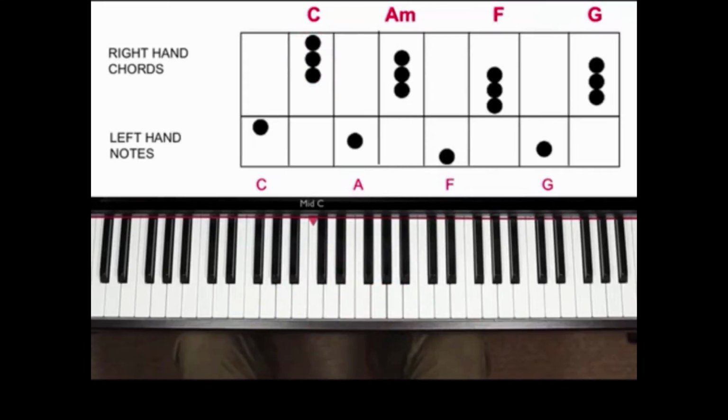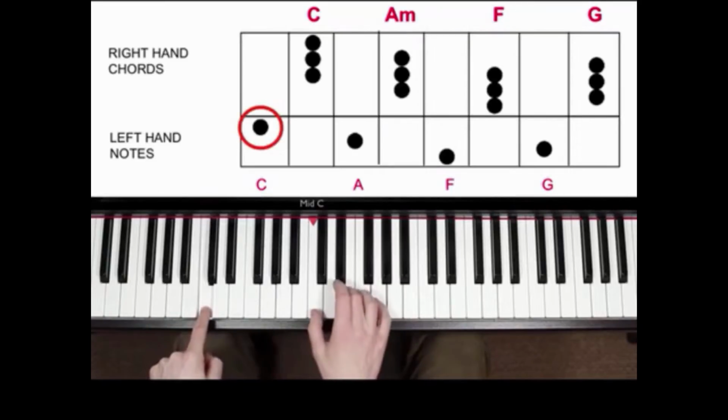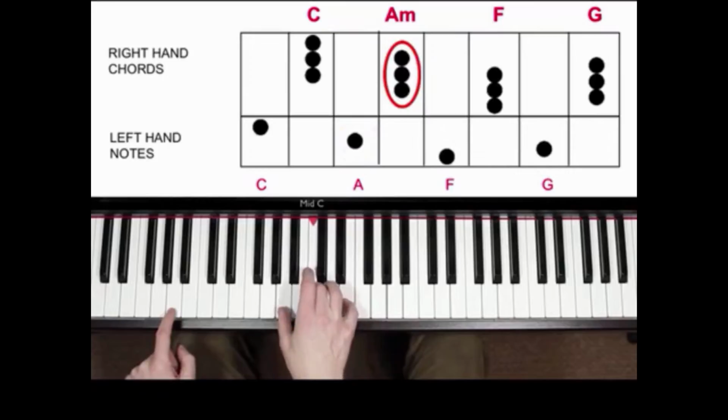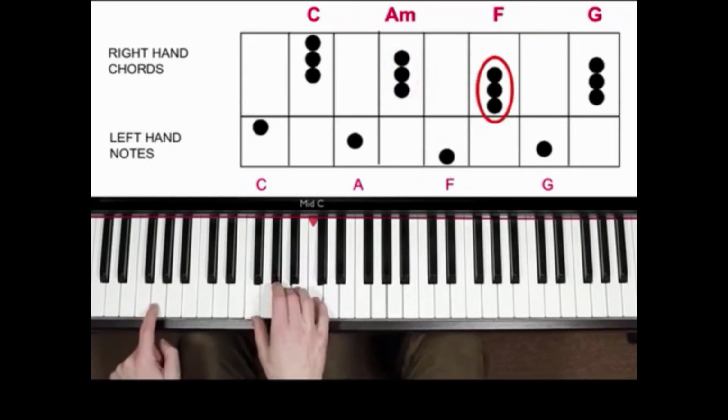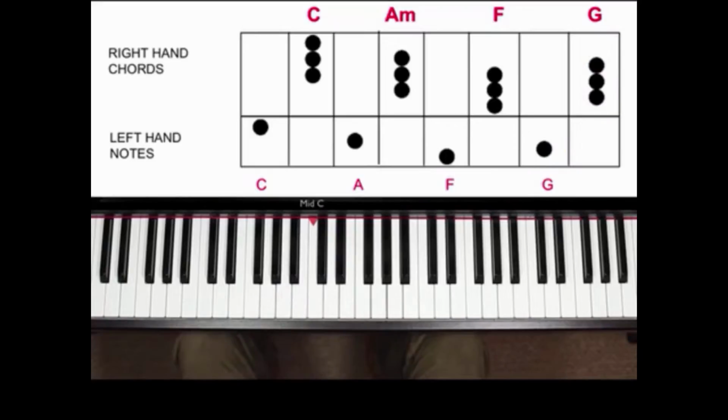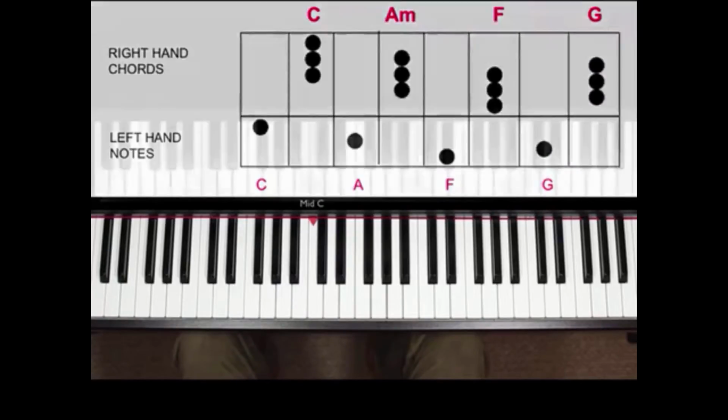So the pattern you just played could be written in the following way. C note, single dot, followed by C chord, 3 vertical dots. Then the A note, dot, followed by 3 vertical notes again for A minor, then F, followed by F chord, G, followed by G chord. So that would work much better than using keyboard diagrams.